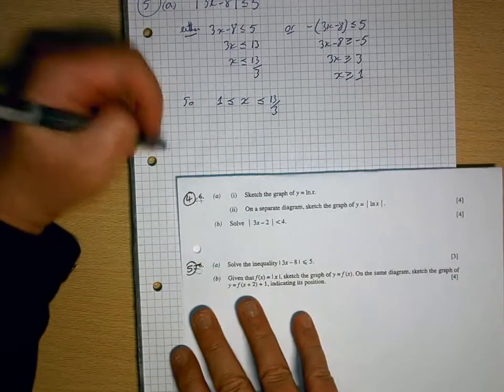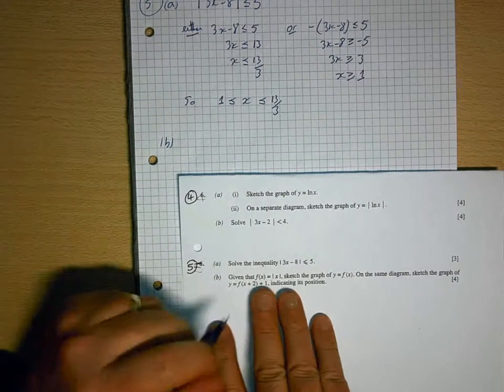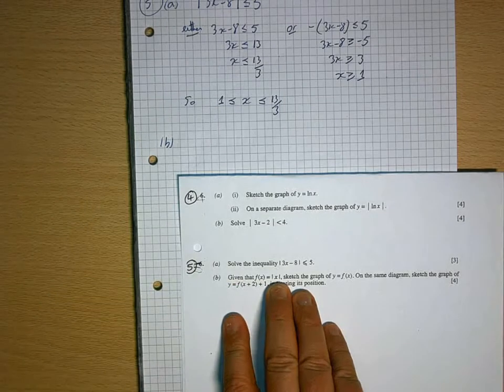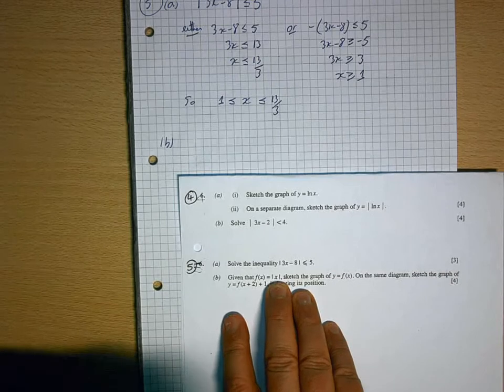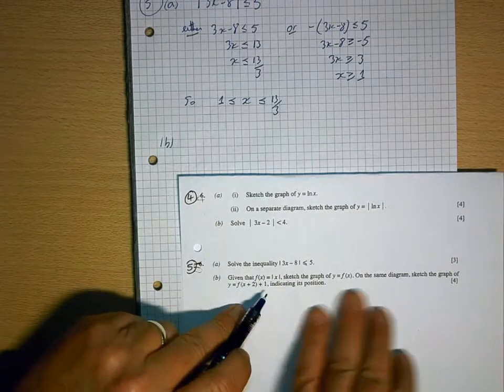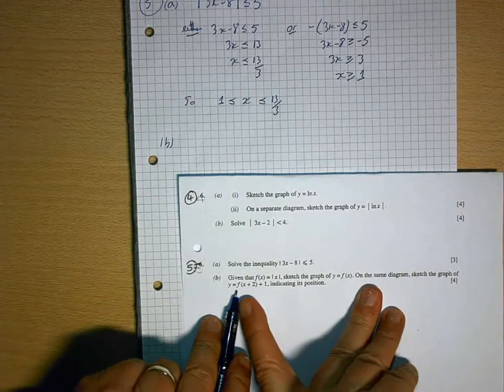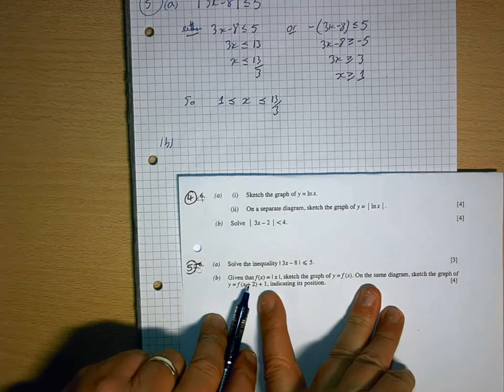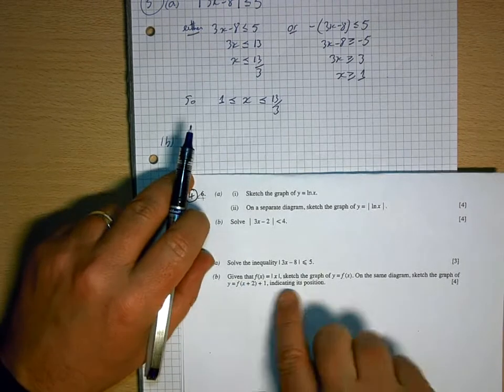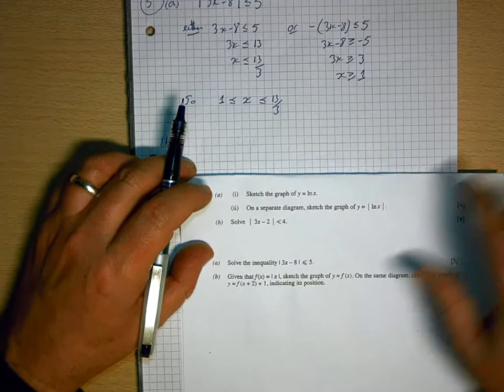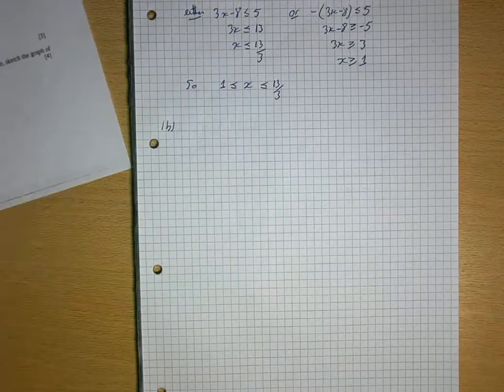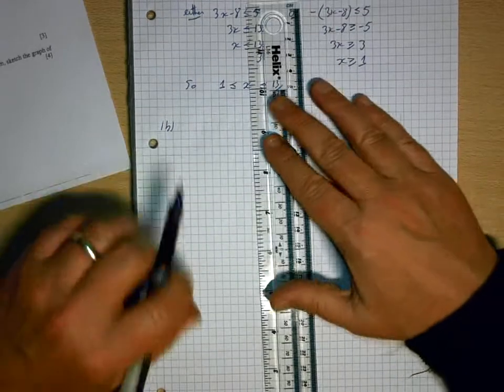And then part B, given that f(x) equals modulus of x, sketch the graph of y equals f(x). Okay, no worries with that. On the same diagram, sketch the graph of f(x + 2) + 1. Right, so we'll come to that bit in the middle in a minute. Let's first of all sketch the graph y equals modulus of x.